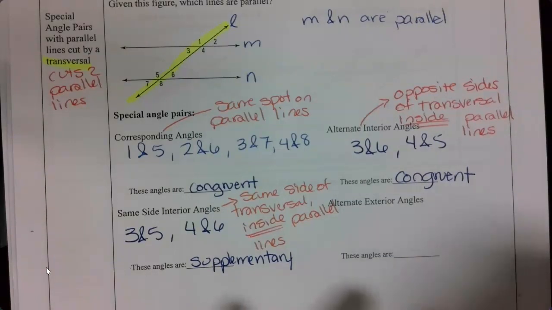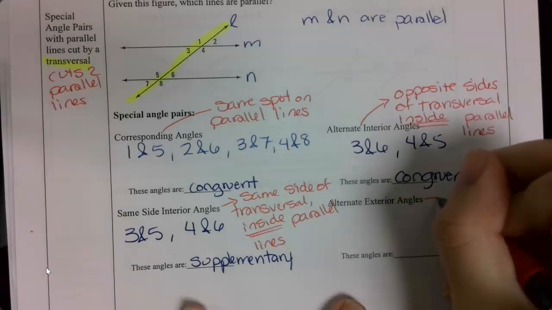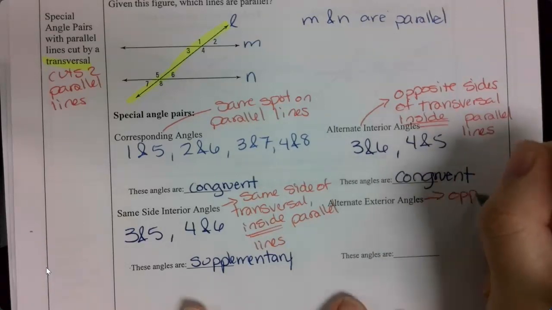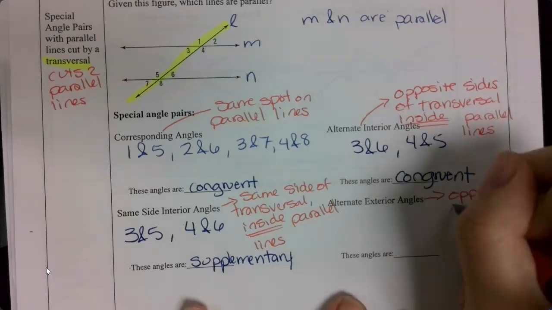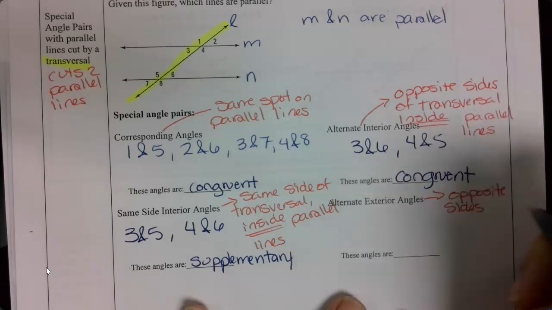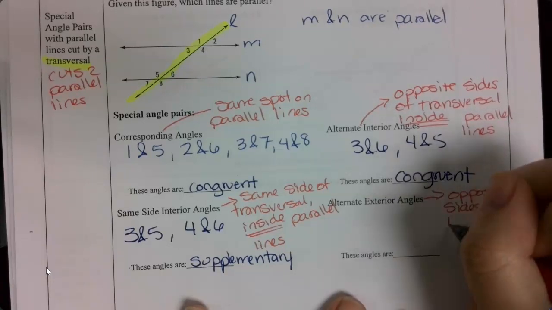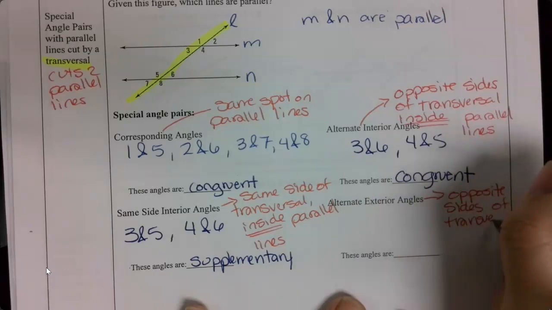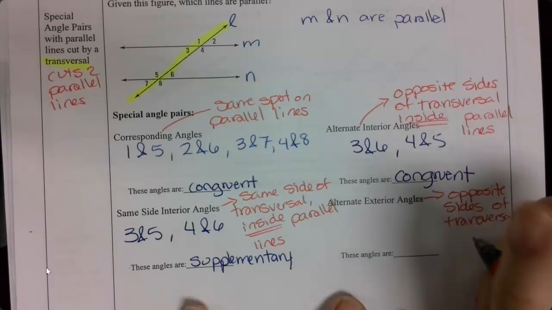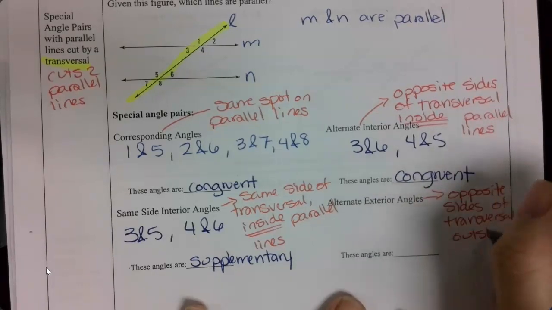Okay, my last angle pair is alternate exterior. These are opposite sides of the transversal, outside of the parallel lines.